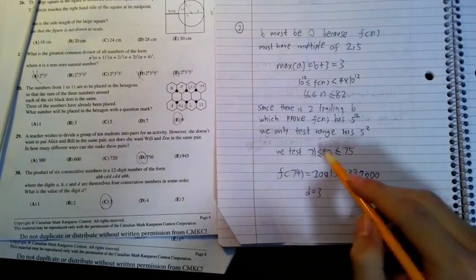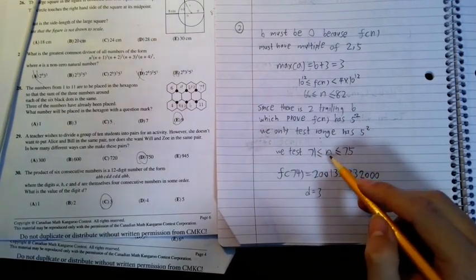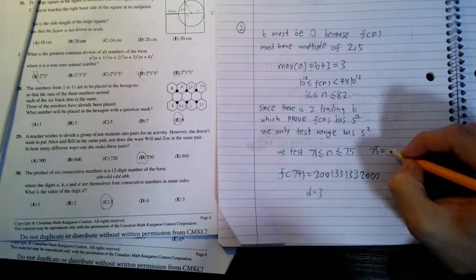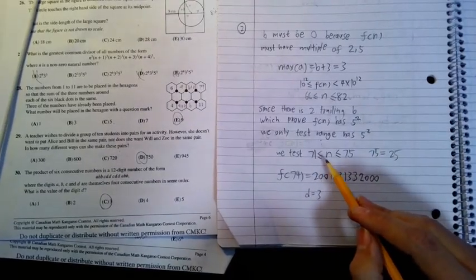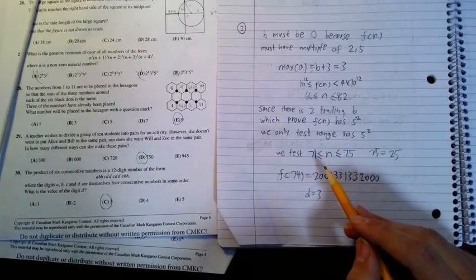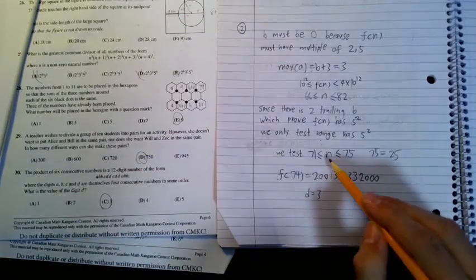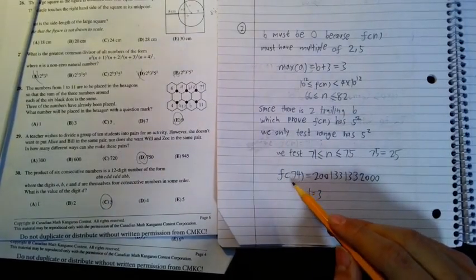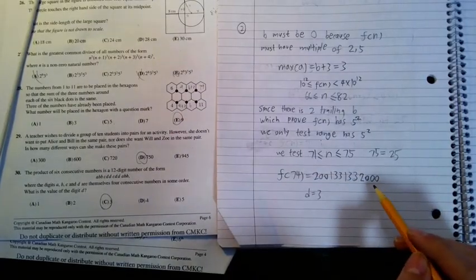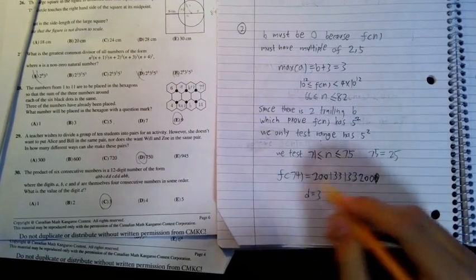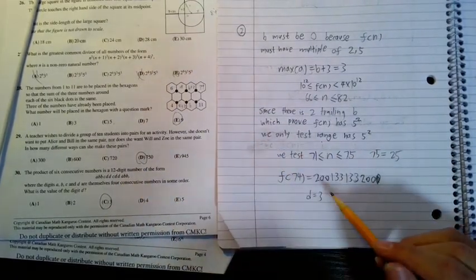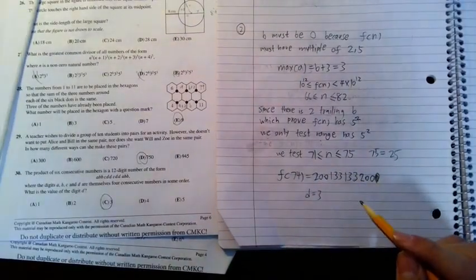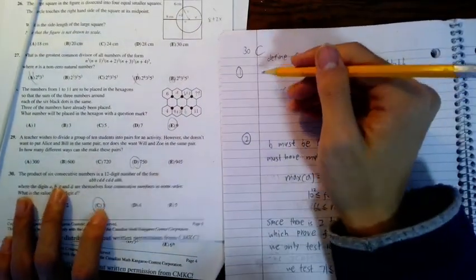We test this range because it contains the number 75, which is a multiple of 25, and we don't want this range to contain any other multiple of 5, and we get our result for f of n, 74. This range equals this number, which has the desired integer form we want. So d corresponds to the number 3 inside this big ugly number. So we pick C.